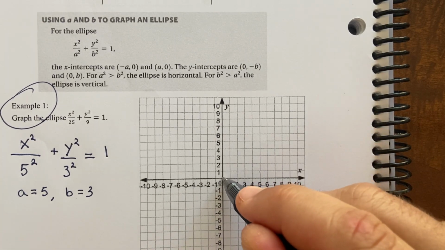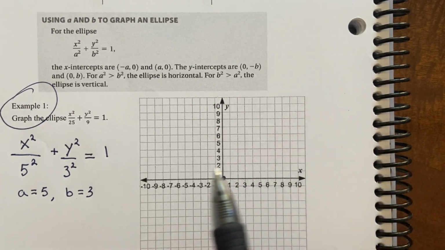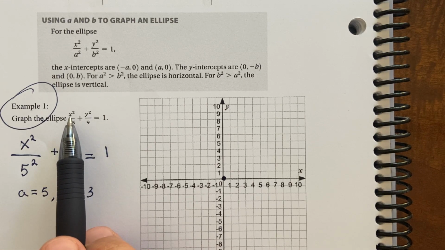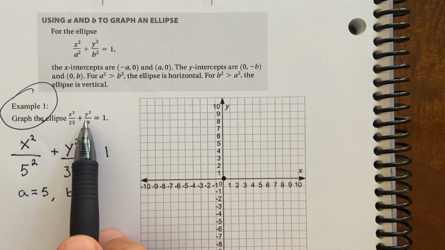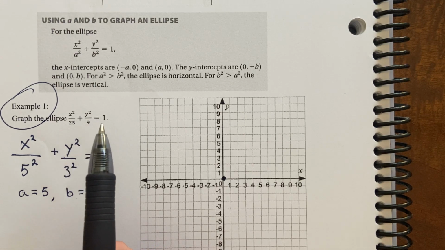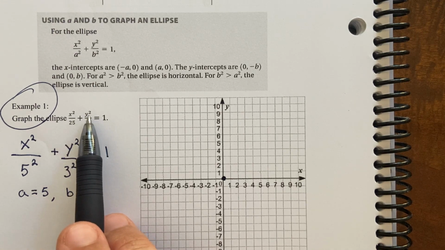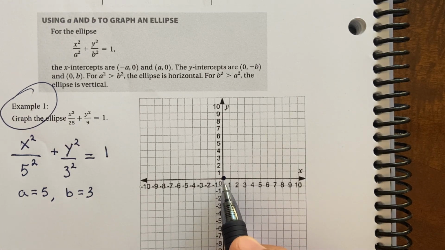So here's the center. And that's because we haven't shifted anything, right? It's not x minus and then squared. It's not y minus or plus a number and then all squared. It's just zeros. So that's why I'm centering it at 0.